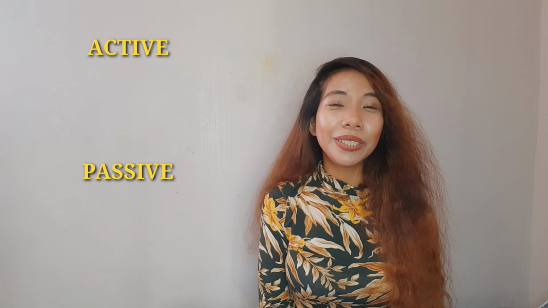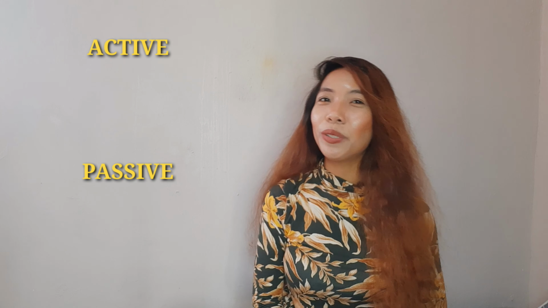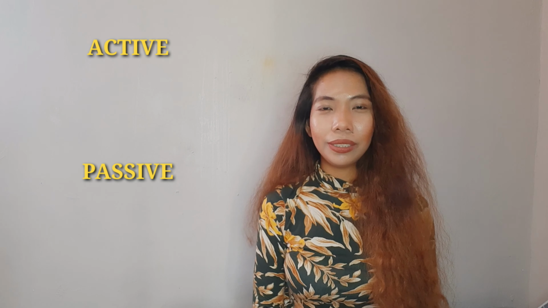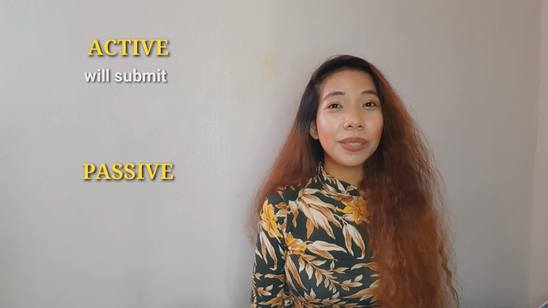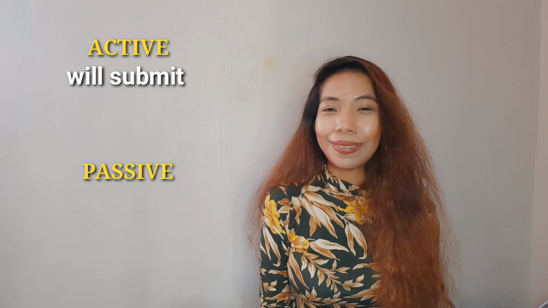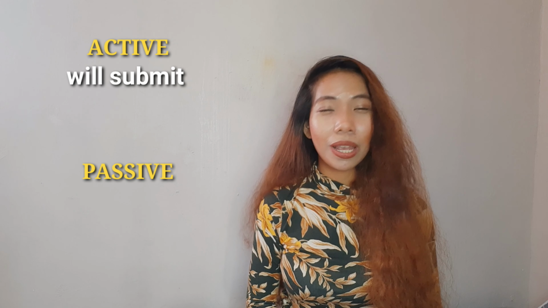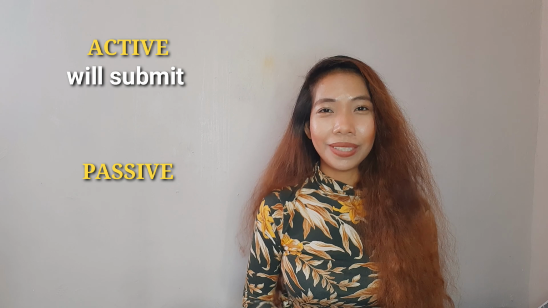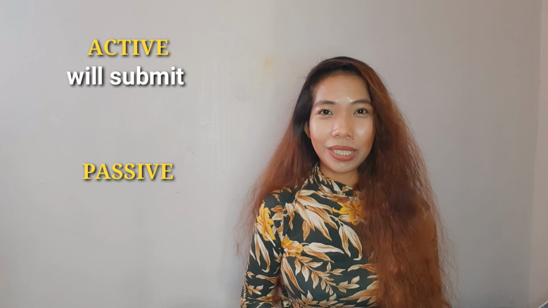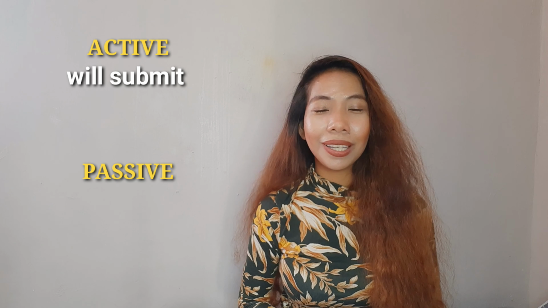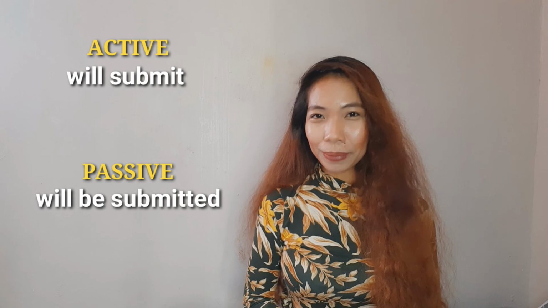I hope you are understanding the lesson so far. Let's move to simple future tense. Let's say the verb is will submit. That is obviously in simple future tense. If we have to change this into passive voice, we have to insert be, then the main verb should be in its past participle form. So from will submit, it will now become will be submitted.